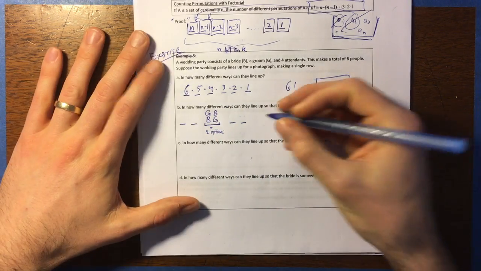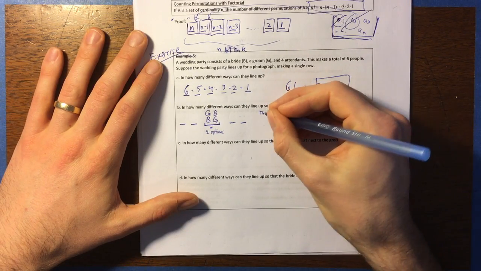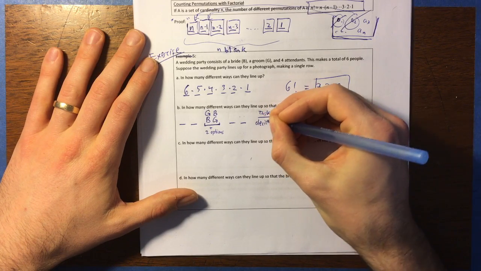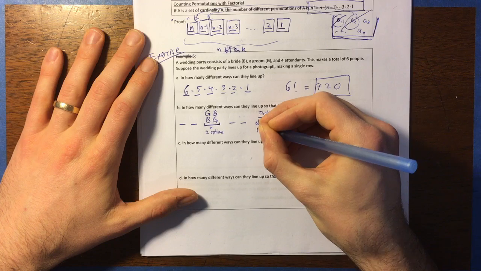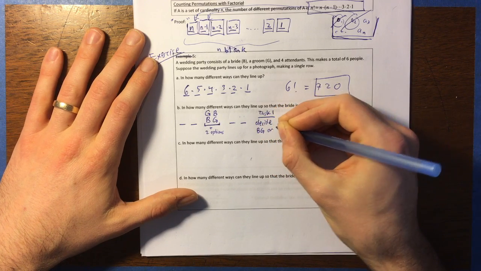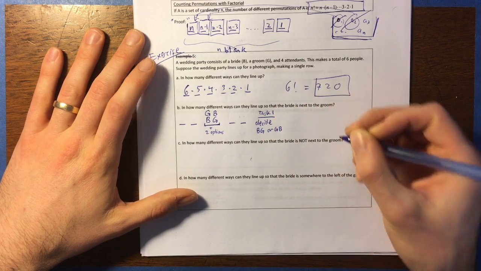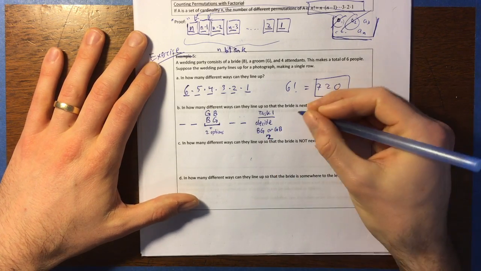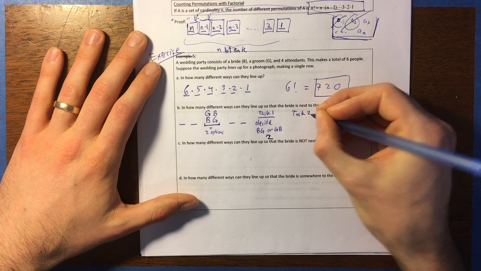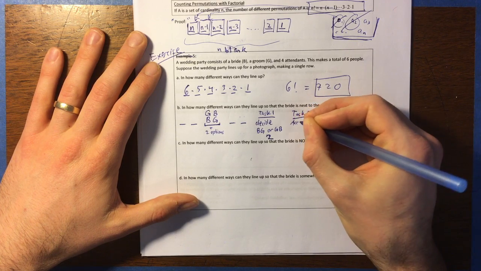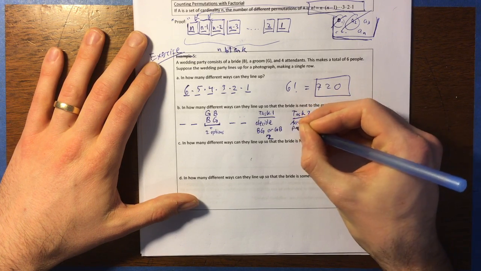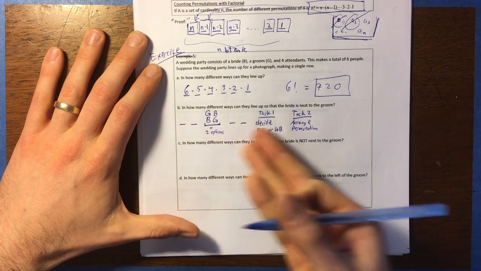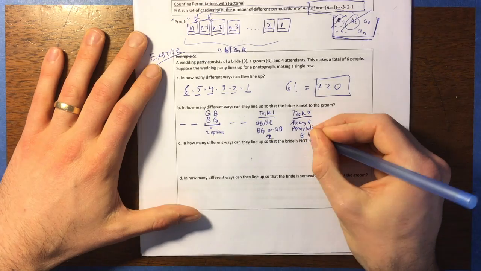So we can break this down into a sequence of tasks, where task 1 is to decide between BG or GB. That's 2 different options there. And then task 2 is to arrange the permutation. How many different ways can that be done? Well, since we're doing 5 things now, that's going to be 5 factorial.